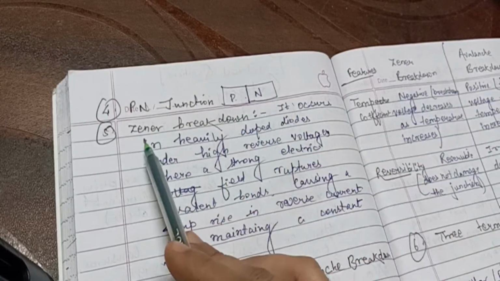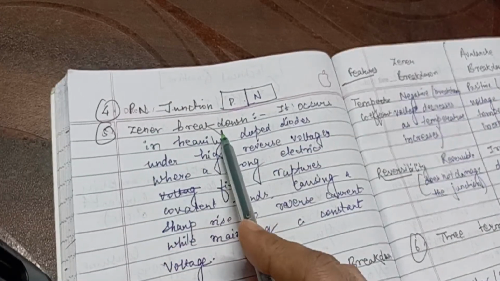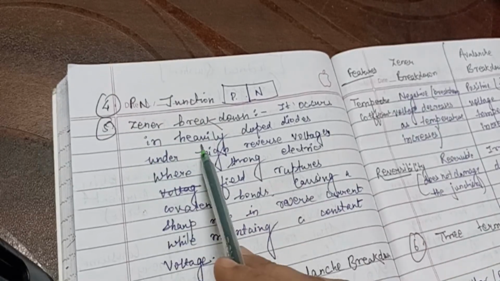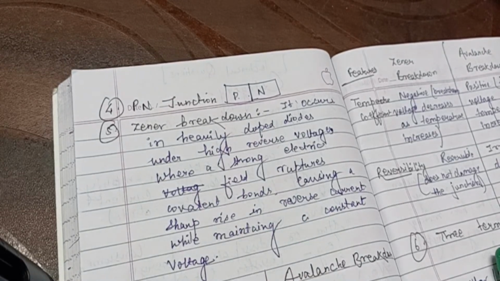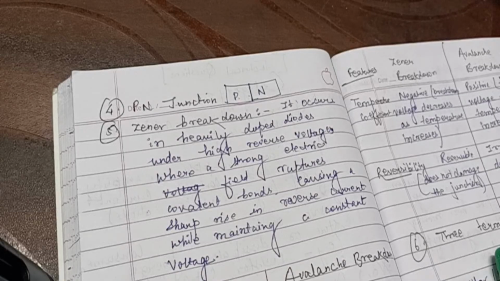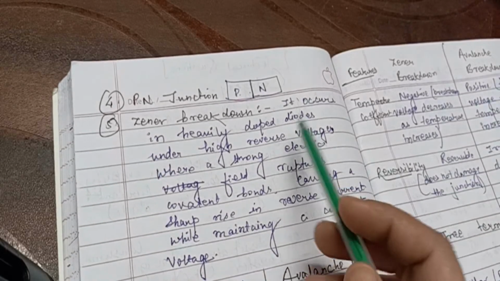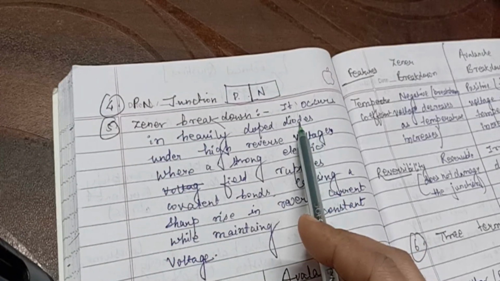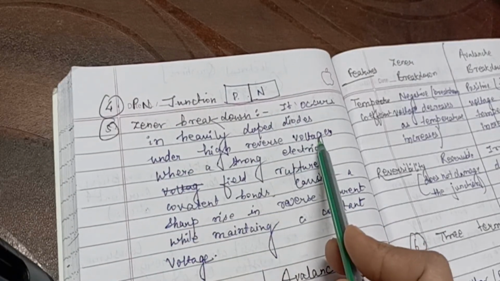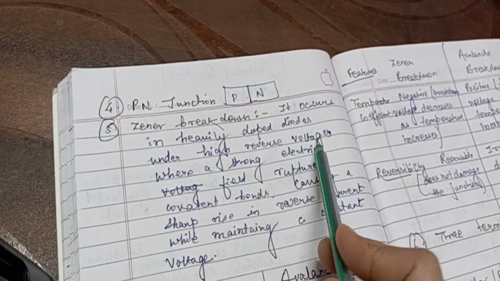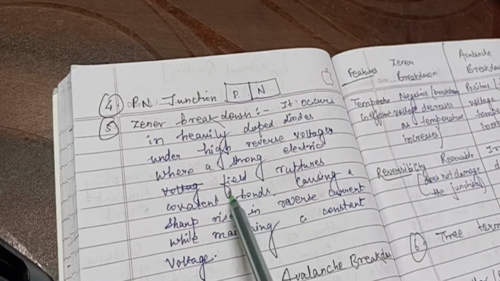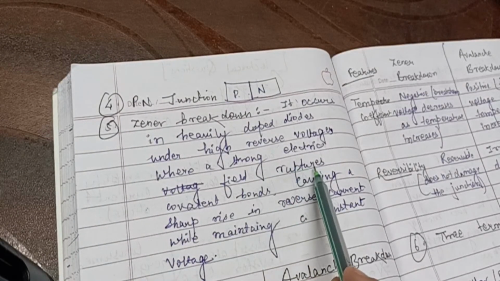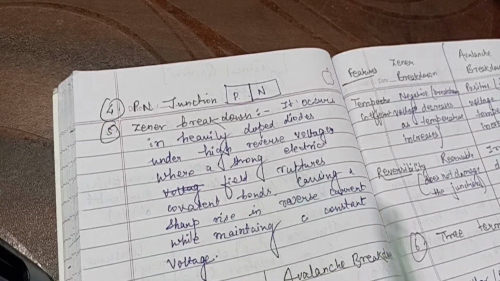The next question is, what is Zener breakdown? It occurs in a heavily doped diode like the Zener diode. Zener diode works in reverse bias. So it occurs in a heavily doped diode under high reverse voltage, and when we apply a very high reverse voltage, a very strong electric field is generated, and that ruptures the covalent bonds.